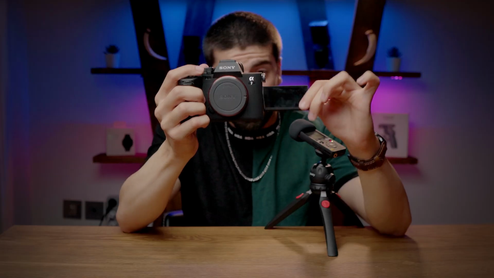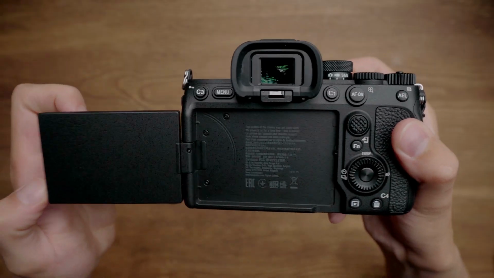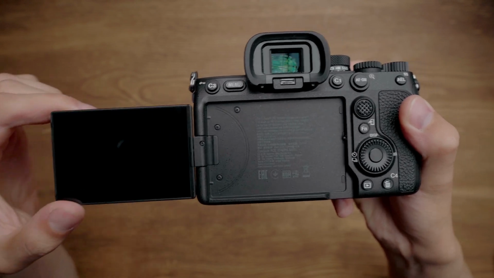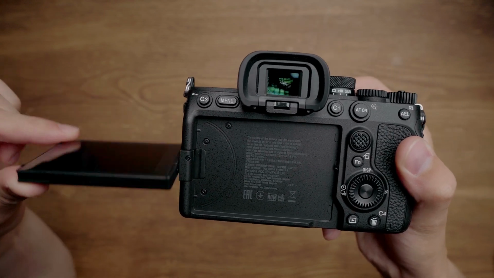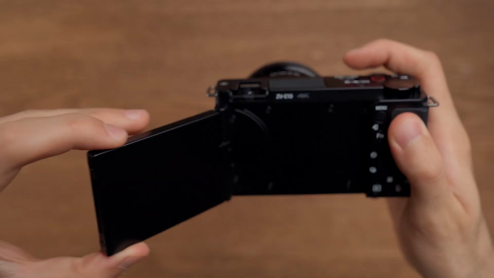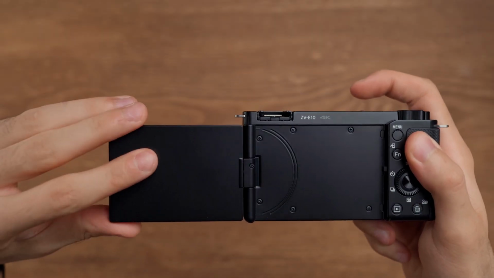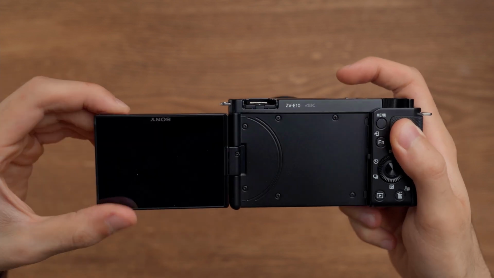I should really admit that I really love the fully articulating screen on the Sony A7 IV, and I just can't go back to the Sony A7 III. Previously I didn't have a positive mindset about articulating screens, but since I got my Sony ZV-E10 and used that feature, I just changed my mindset and I say that it's a really important feature for a camera.